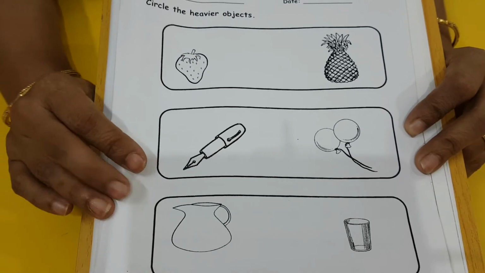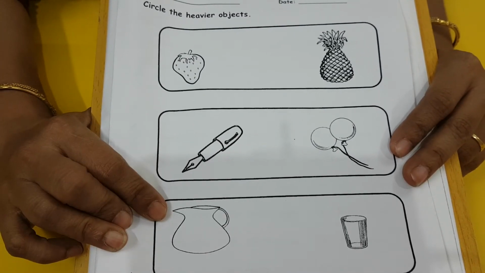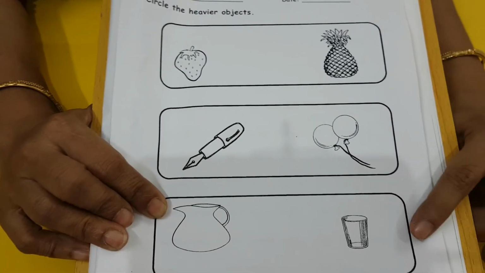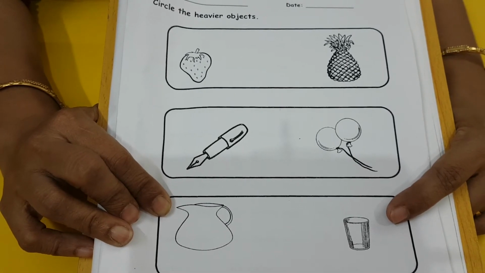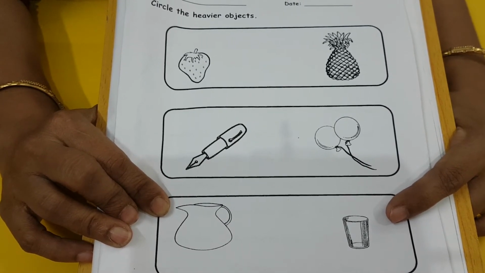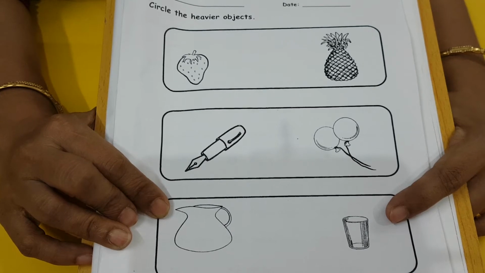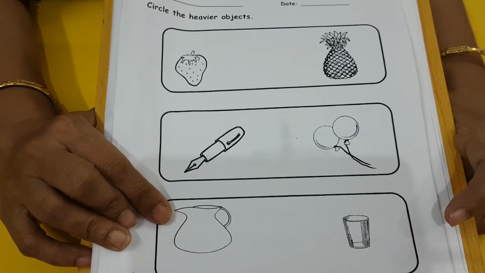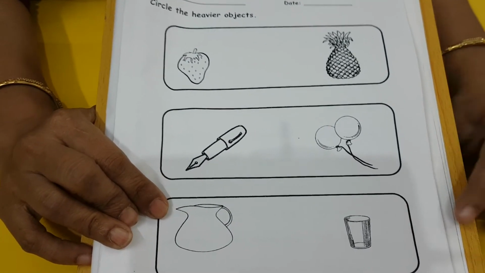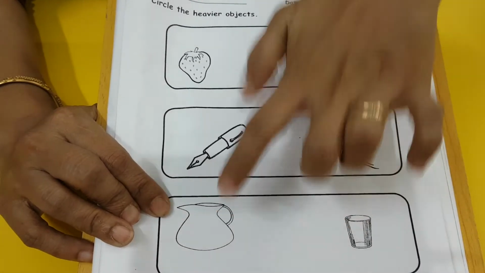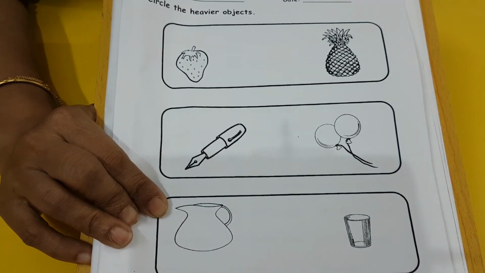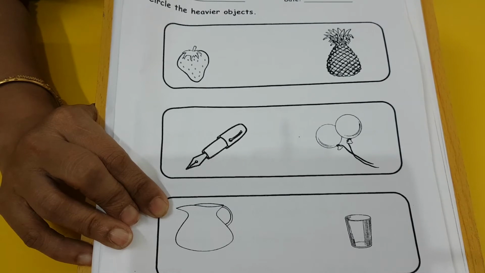Let's move to this also. We have here a jug and a tumbler. Looking at it, which one do you think will be heavier? Easily you will say the jug is heavier because it will be bigger, and if it is of the same material, you will say that the jug is heavier than the tumbler.